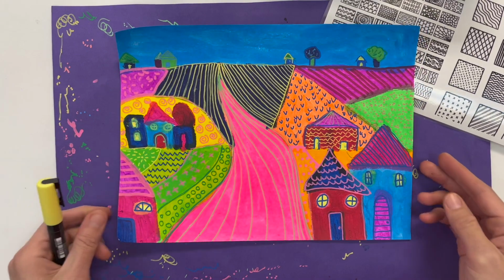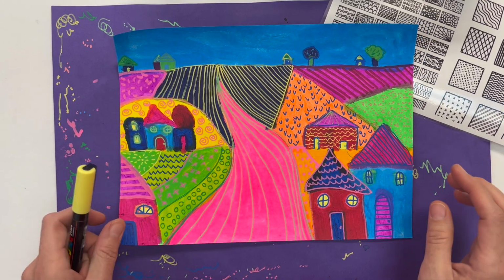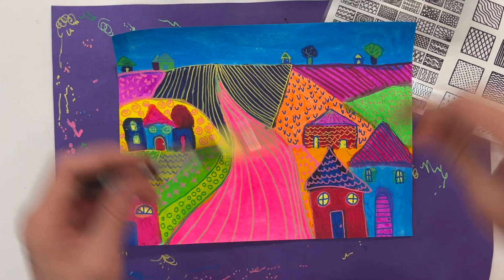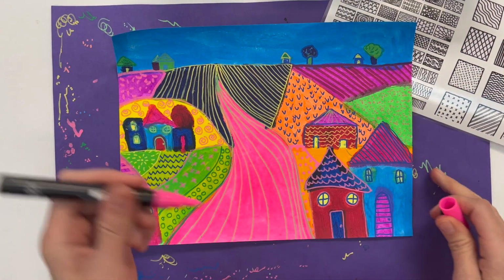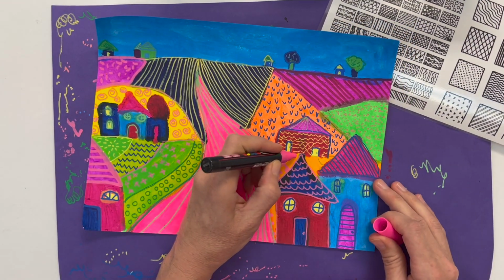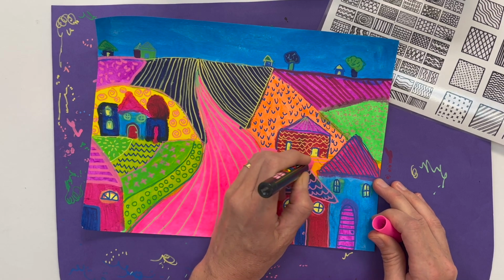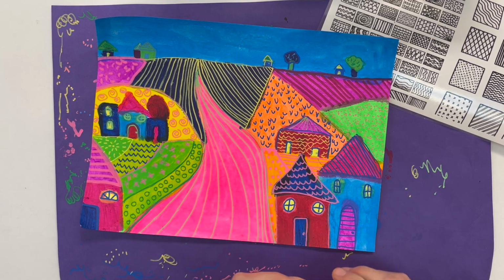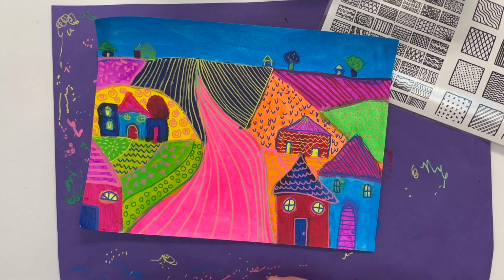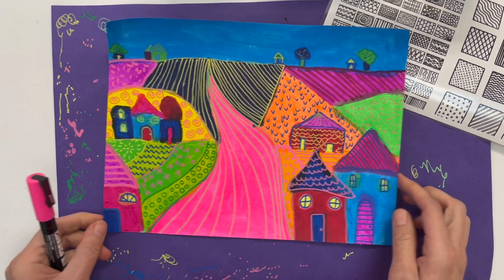Okay, I think I am done adding patterns to all. Oop, I left one section without a pattern. Let's just add some stripes in here. And then I think I am done.